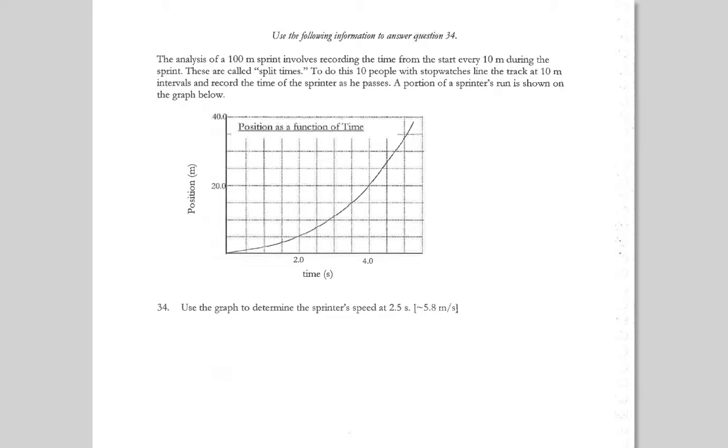Okay, so here we are, we're on 2.2, and we are on page 48. We're just going to skip ahead for a little bit. We're going to work on the graphs, and then we will come back to the beginning of 2.2, where we will deal with acceleration and the kinematics equations. So right now, we're just going to work on the graphs, okay?